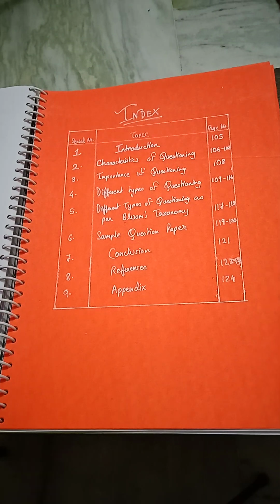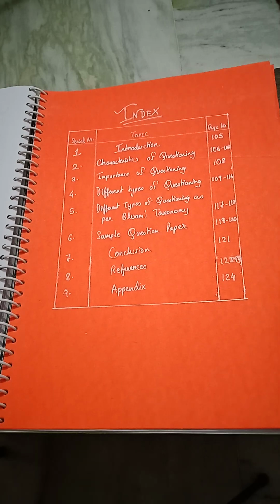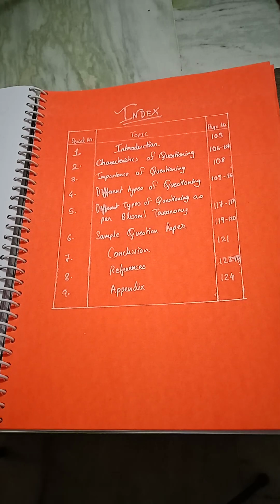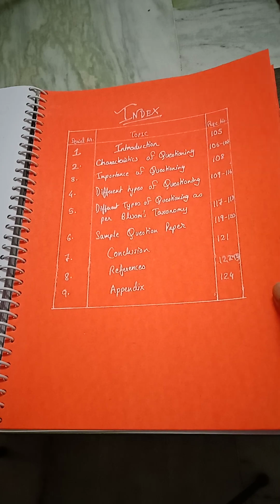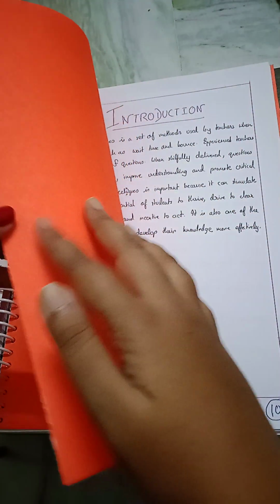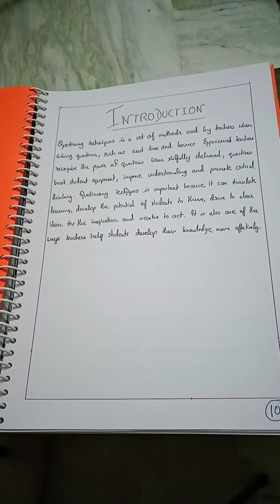Then you have the index here. As you can see, you have the index. As I have done it here on a colorful chart paper, you can do that too. It's attractive and it attracts the eye of the invigilator.